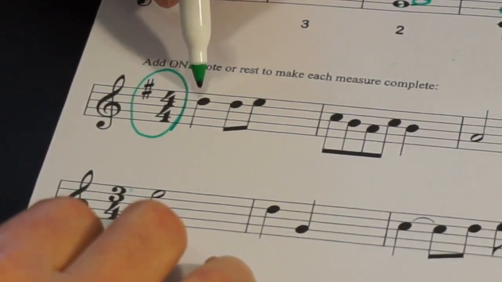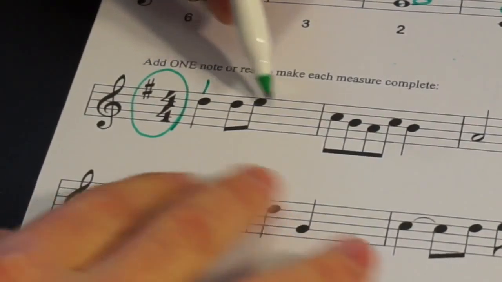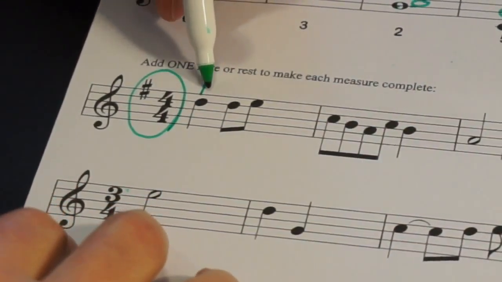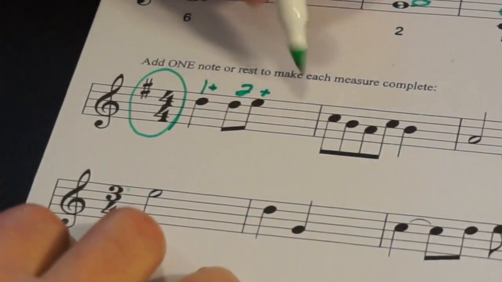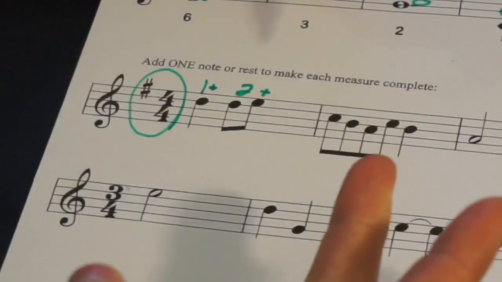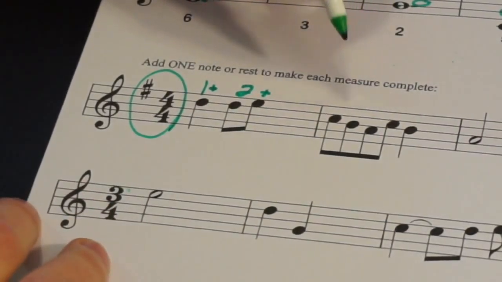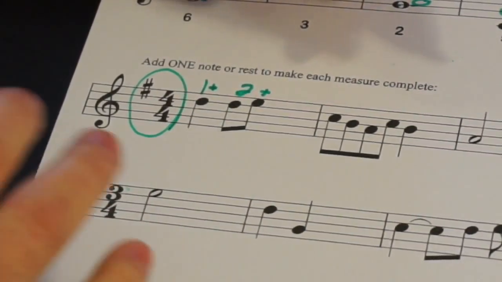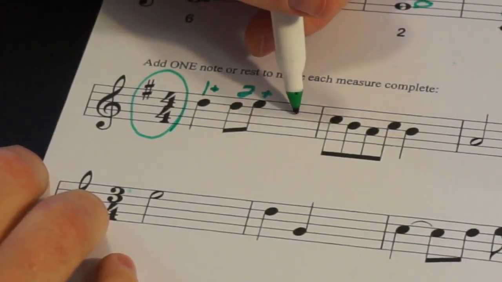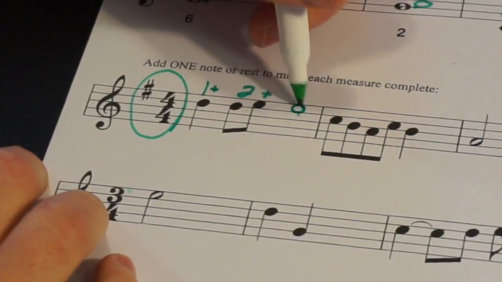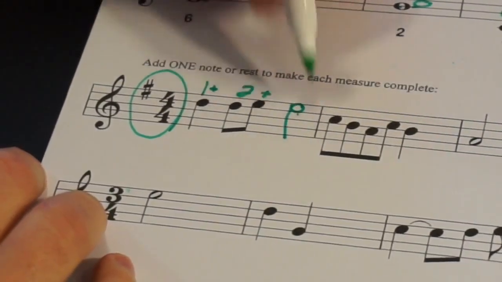We have 1, and I tell you what, at this point with your 8th notes, I would go ahead and go 1 and 2 and. We need 3 and 4 and. So we need 2 beats. What 1 note has 2 beats? Why, that's a quarter note. I'm sorry, that's a half note. All right, so you can put a half note anywhere you want to, wherever you feel like.